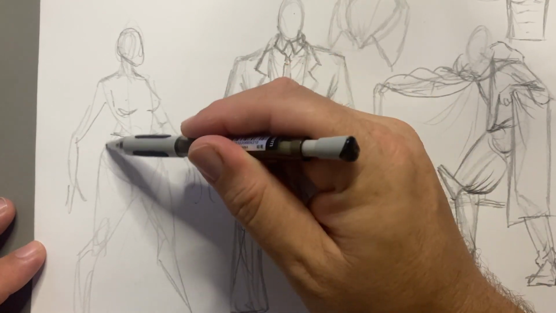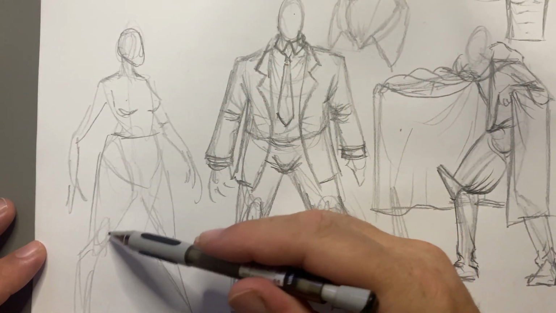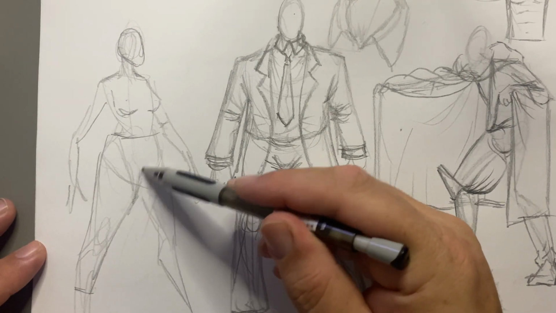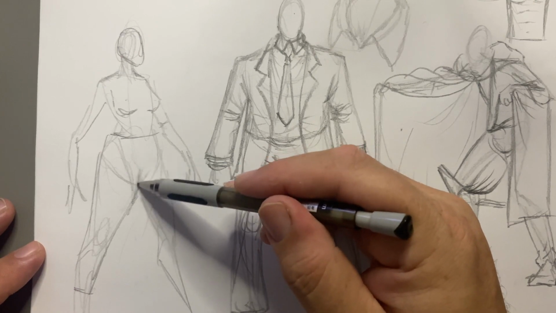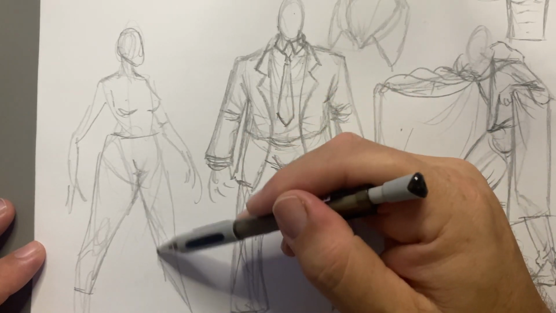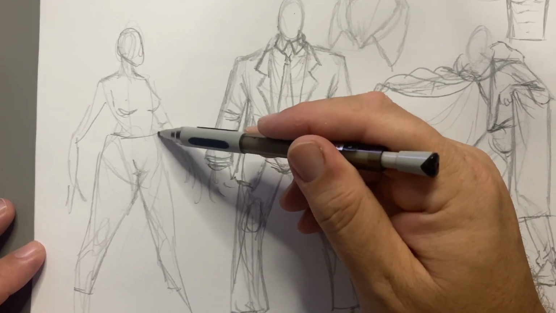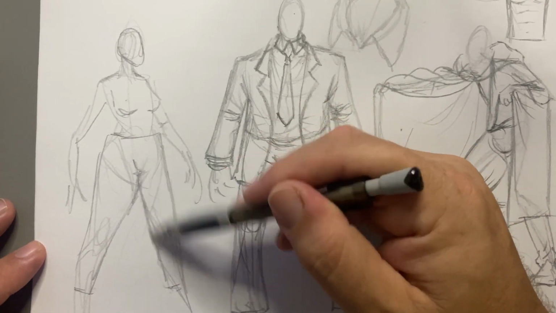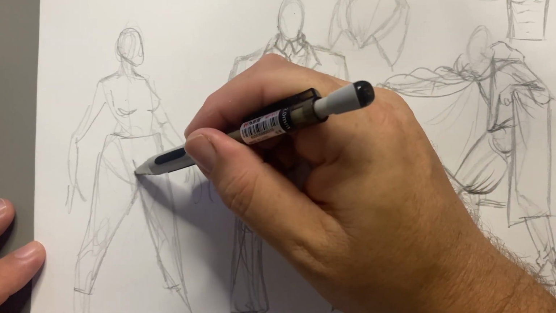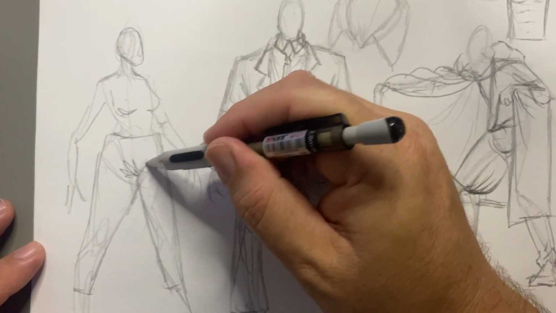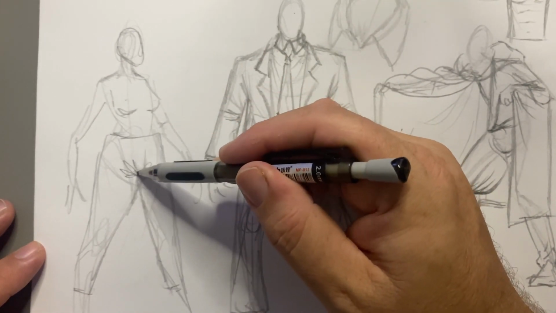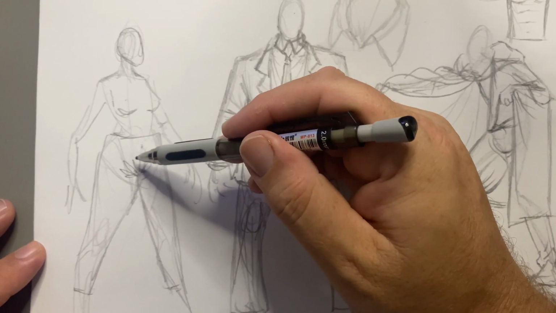I'm looking at photographs of fashion, so I'm not reinventing how pants look on a person. Always, always, always look at reference.